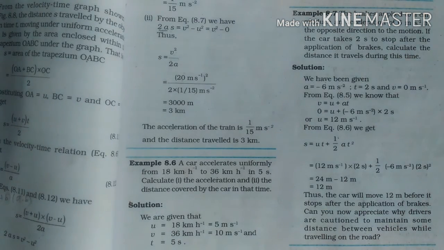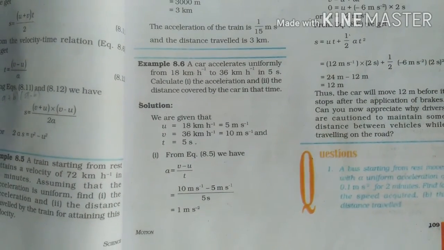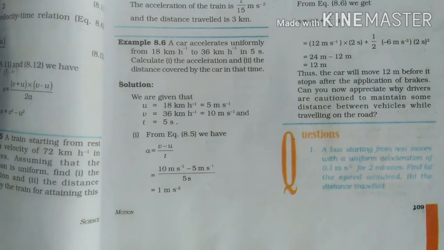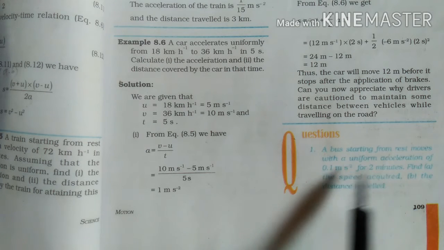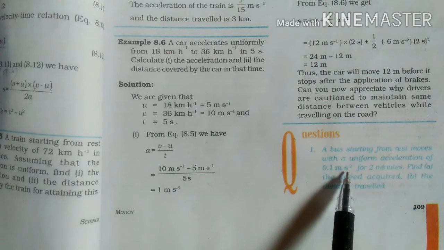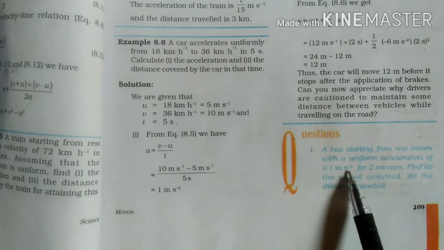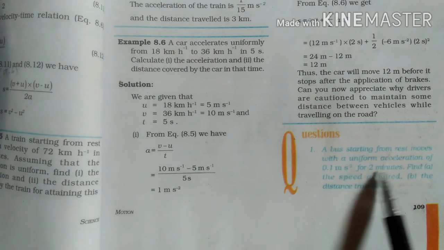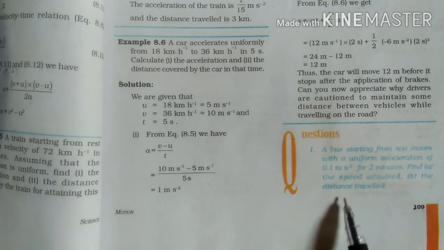Next, some questions are there. See here on the next page, on the below side, one question is there, and the question is in this way: a bus starting from rest moves with a uniform acceleration of 0.1 meter per second square for 2 minutes, means time. Find the speed, we have to calculate speed, means v, and the distance, means s. These things you have to find out.